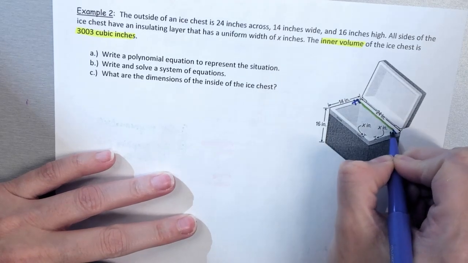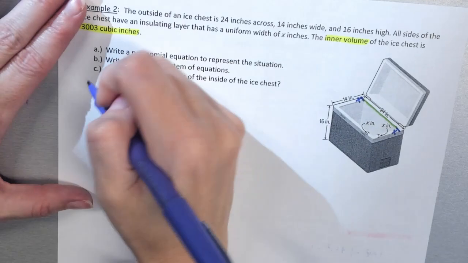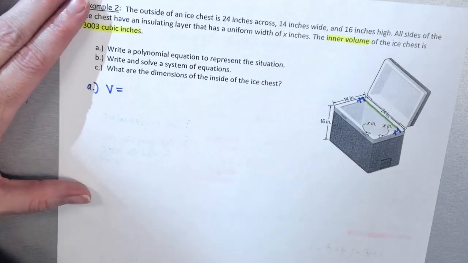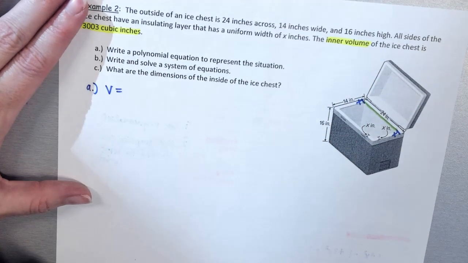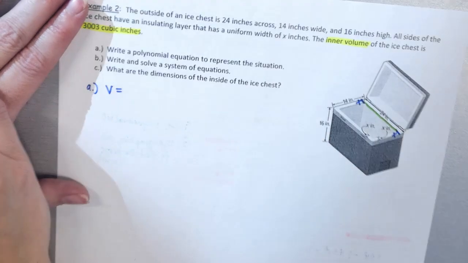All right, so with this is 24. We know that each side is going to be X. Okay, so we're going to have to use for part A what we know about the volume. The volume of a rectangular prism is what? So it's the area of the base times the height. That's what you guys did last year, right? So what is the area of this base if it's a rectangle?